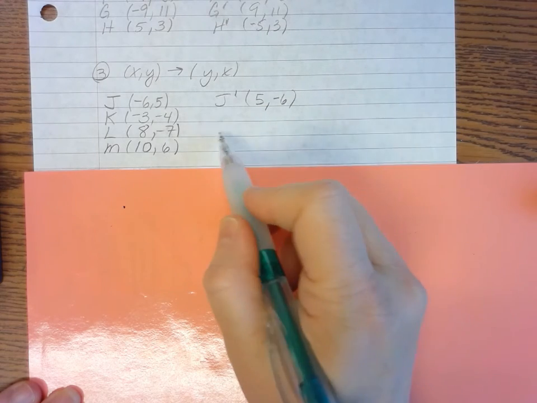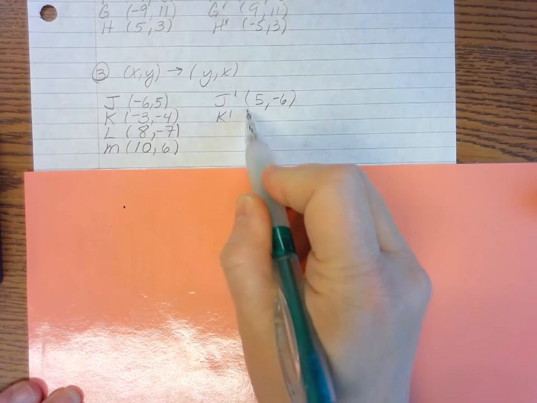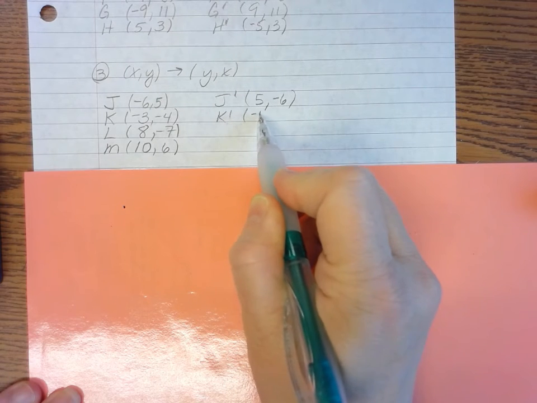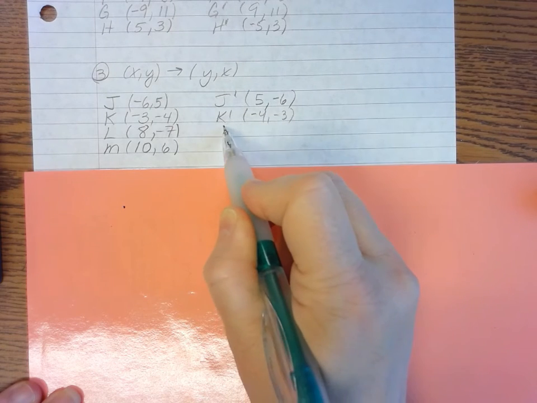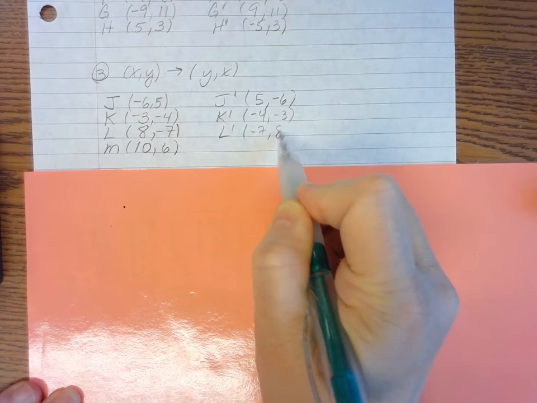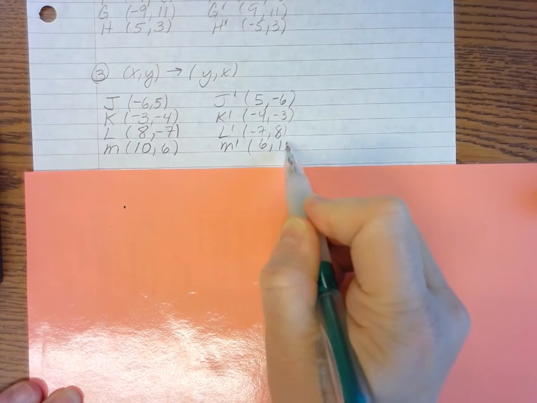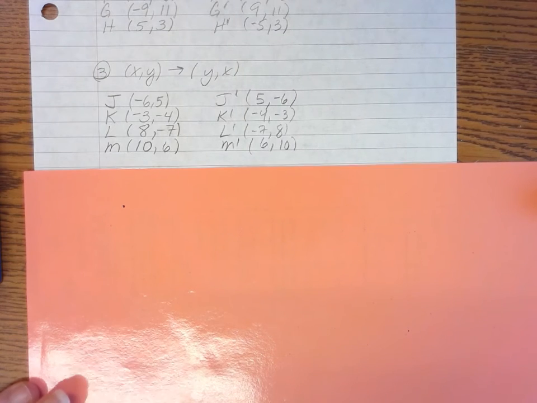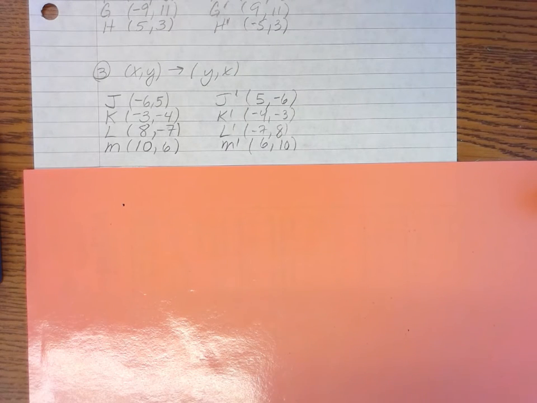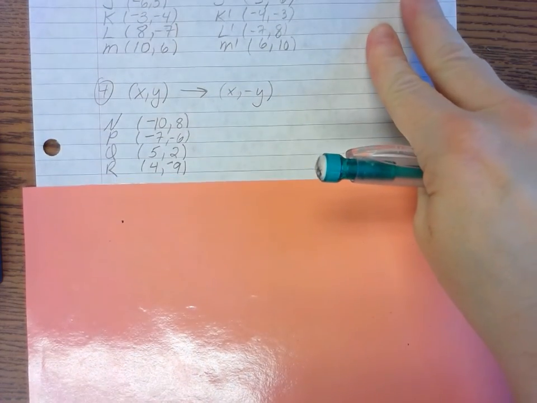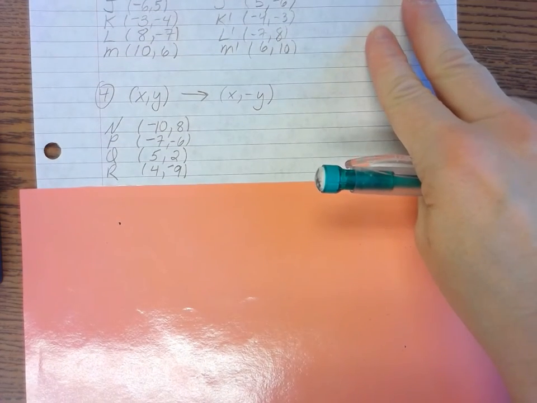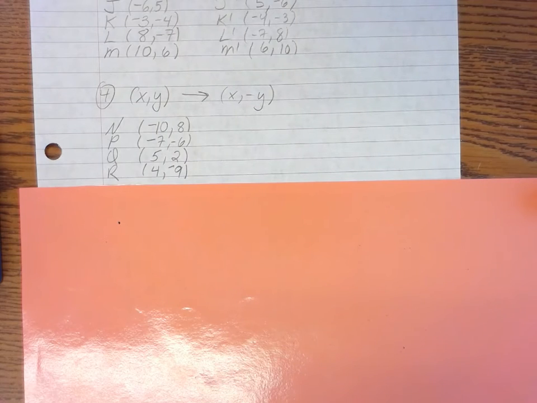So J prime would be 5, negative 6. K prime would be negative 4, negative 3. L prime would be negative 7, positive 8. And M prime would be positive 6, positive 10. All right, now I have one more example. If you need a little bit more practice, stick around for this one. Take a second to write your problem down and pause the video, and then come back to check your answers.